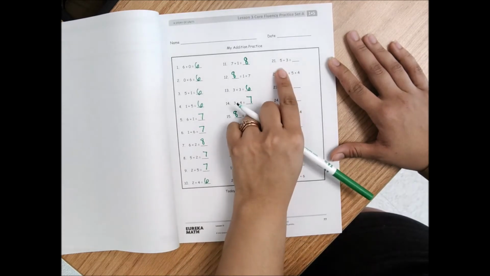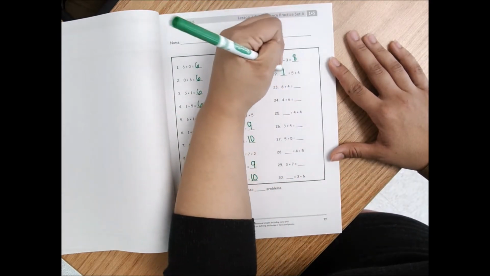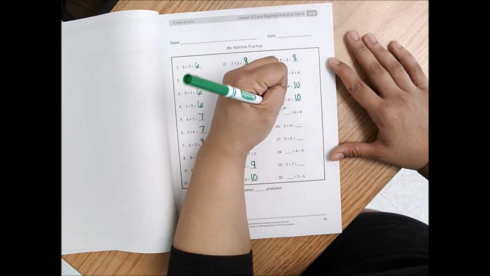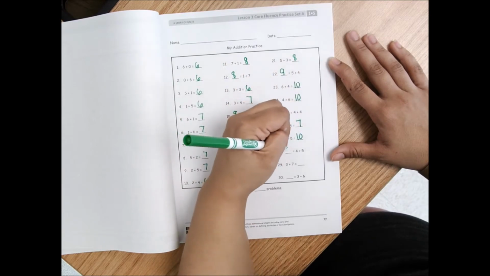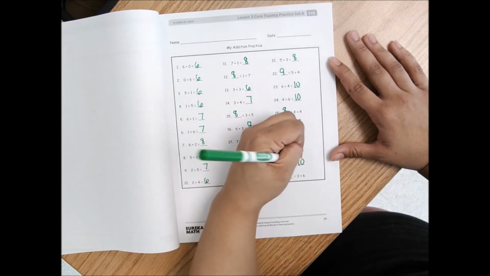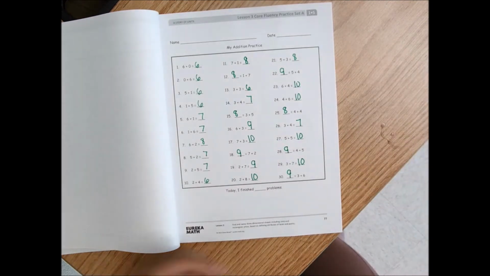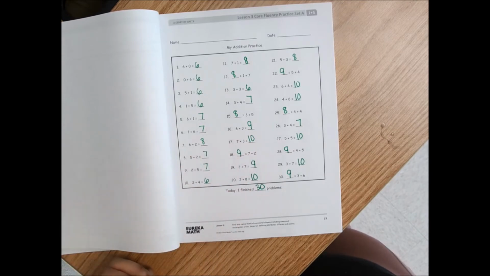The top of column 3, question number 21. 8, 9, 10, 10, 8, 7, 10, 9, 10, 9. Good job, guys.